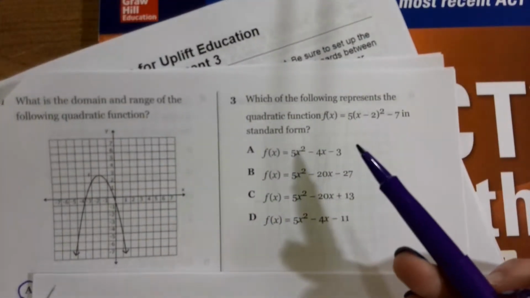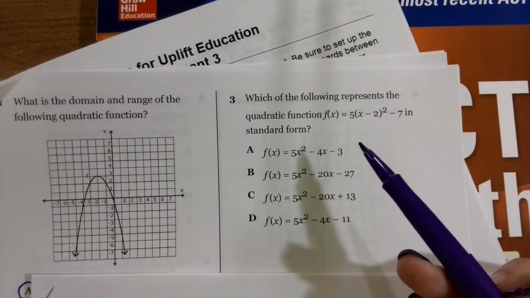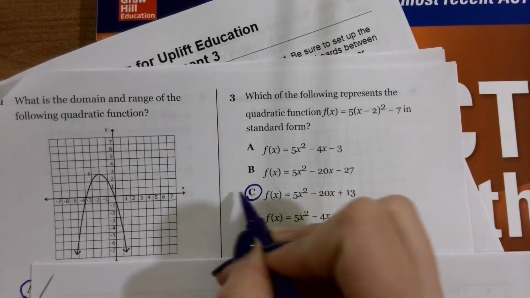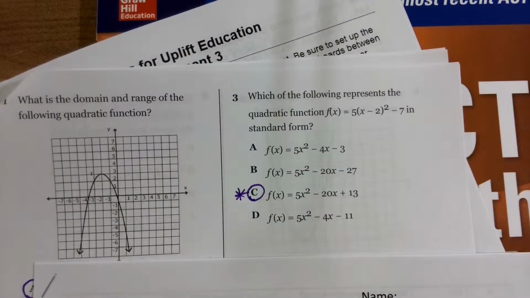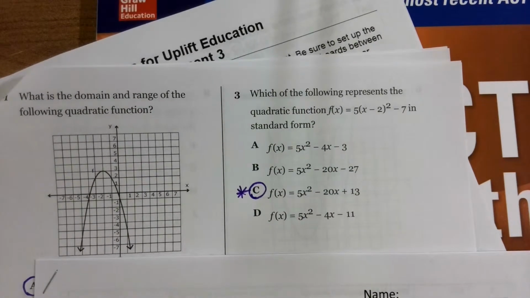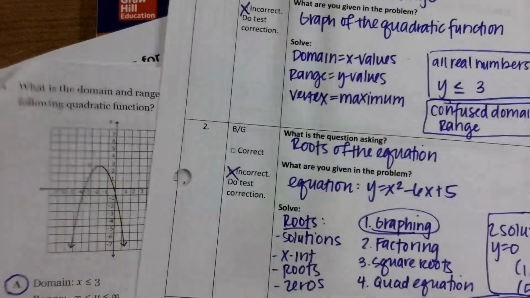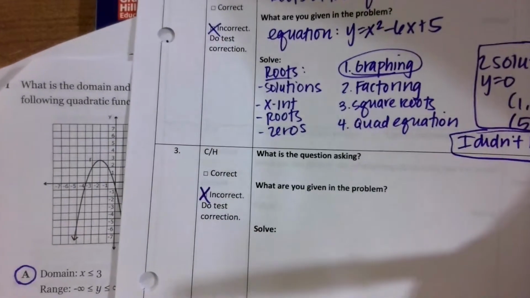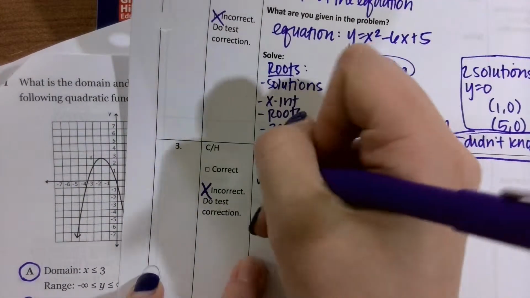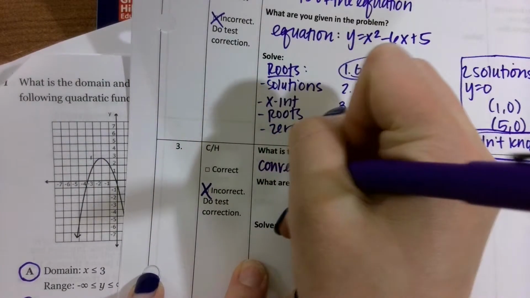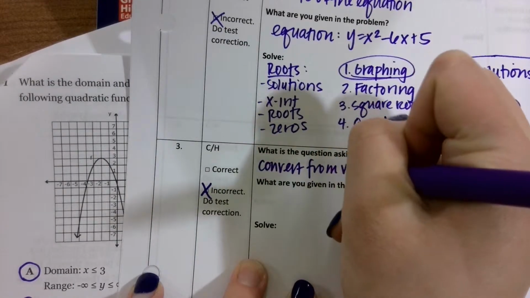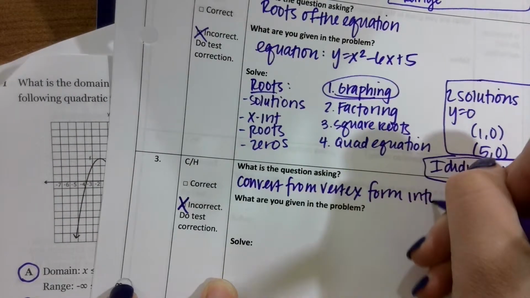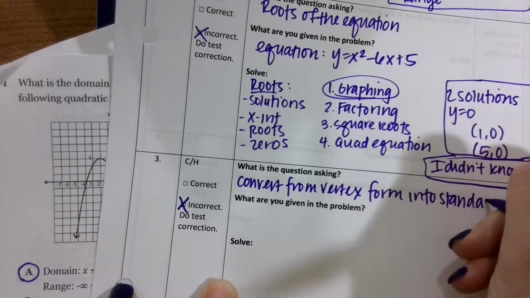Which of the following represents the quadratic function f of x equals blah blah blah in standard form? The correct answer is C. I'll figure out which one I thought I put. So let's say I got this incorrect. I'm going to mark it incorrect. What is the question asking me for? It's asking for me to convert from vertex form into standard form.